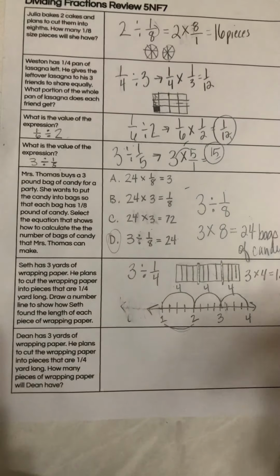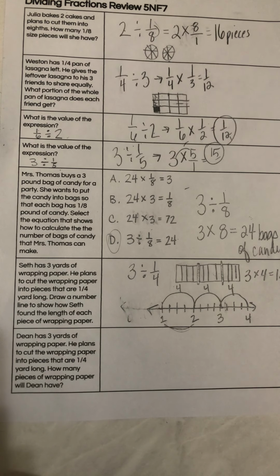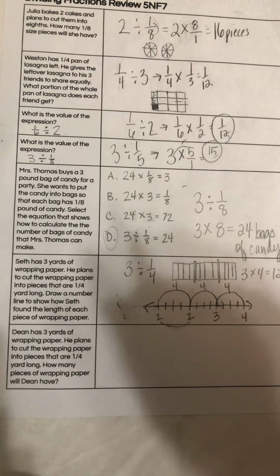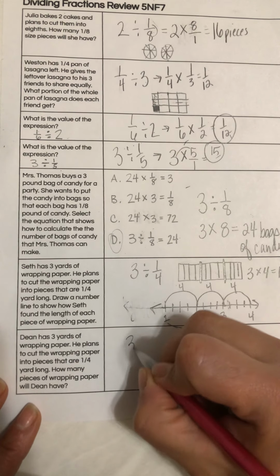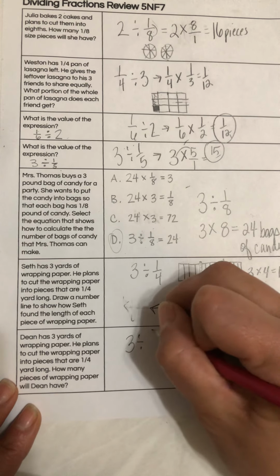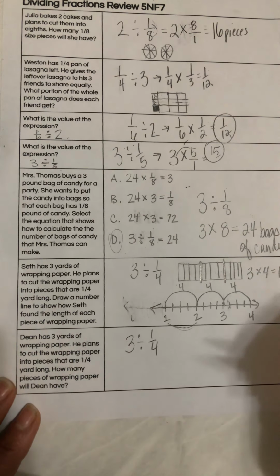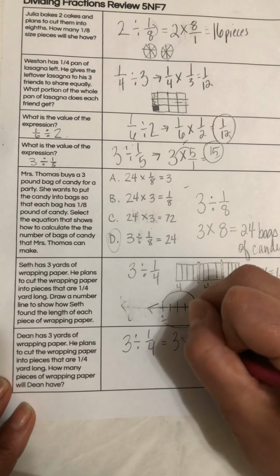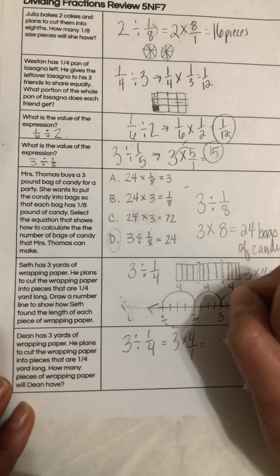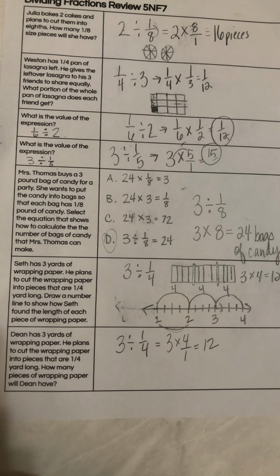All right, Dean has 3 yards of wrapping paper, and he plans to cut the wrapping paper into pieces that are 1/4 yard long. How many pieces of wrapping paper will Dean have? Isn't that the same thing we just did right here? I think it is. So 3 divided by 1/4 equals 3 times 4 over 1 equals 12. He has 12 pieces of wrapping paper.